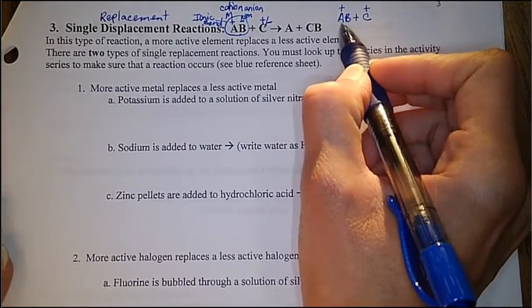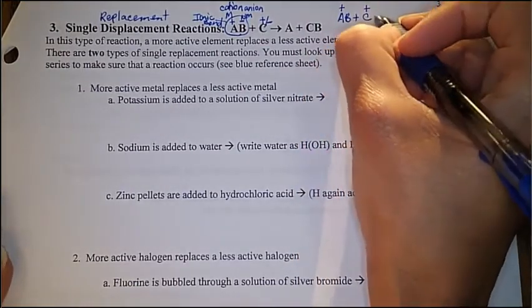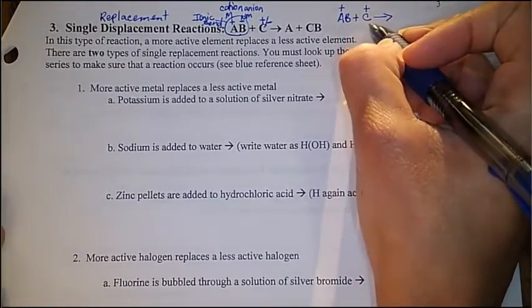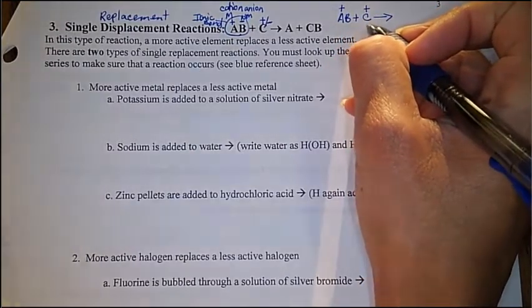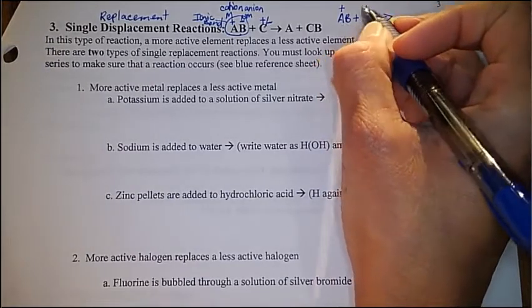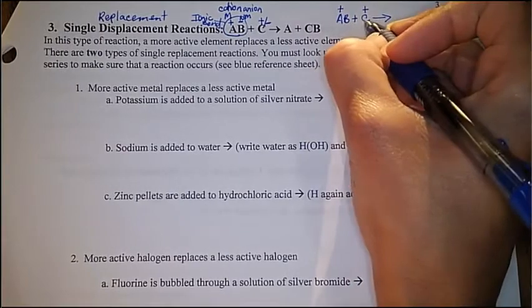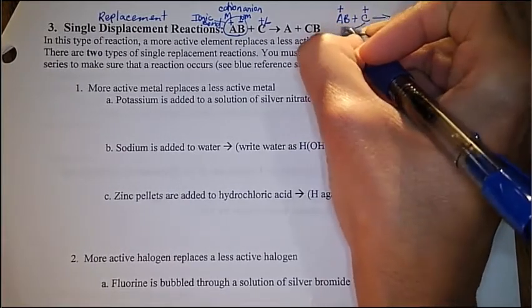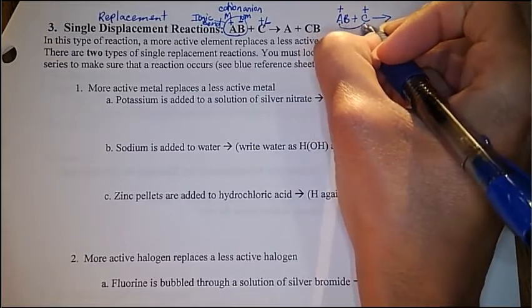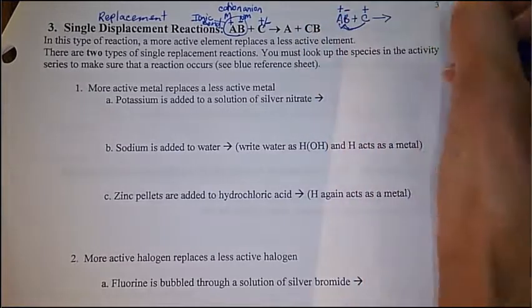And that's always the first element. If this element right here, the singleton metal, happens to be more reactive than the metal in the compound, then your reaction is going to take place. And this element will then replace this metal, and it will bond to your nonmetal, which is right here.